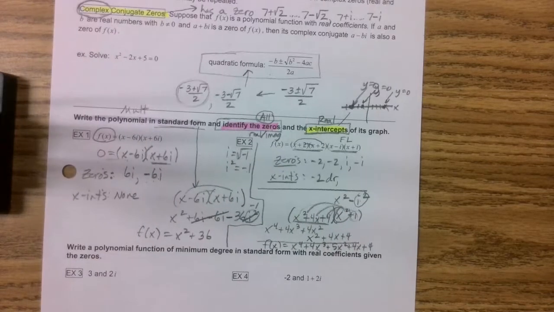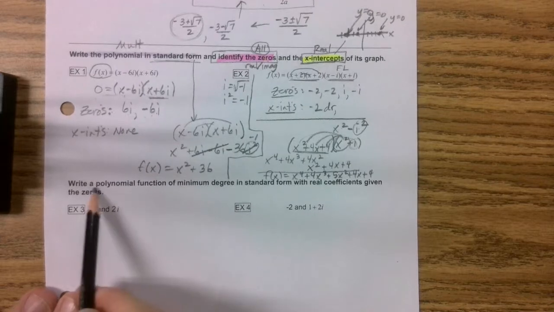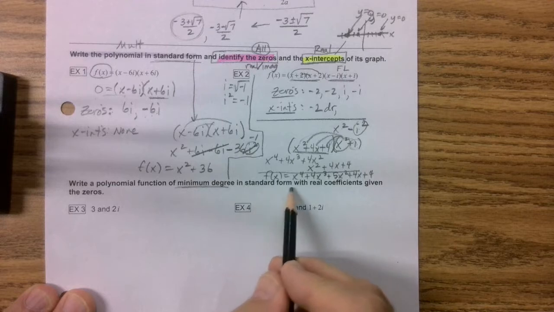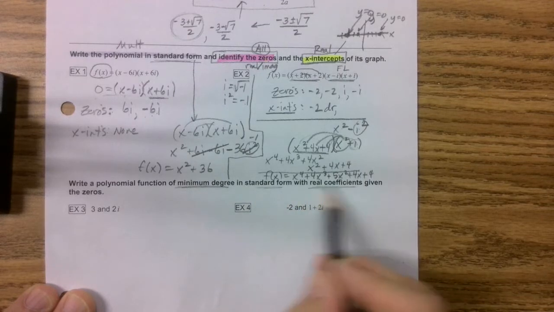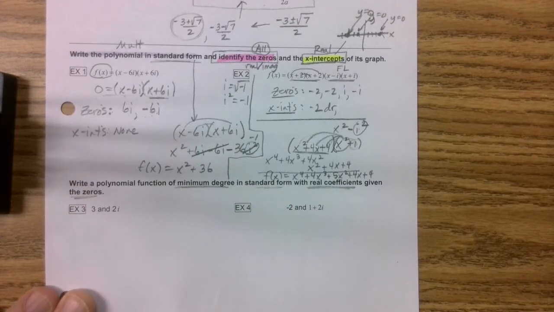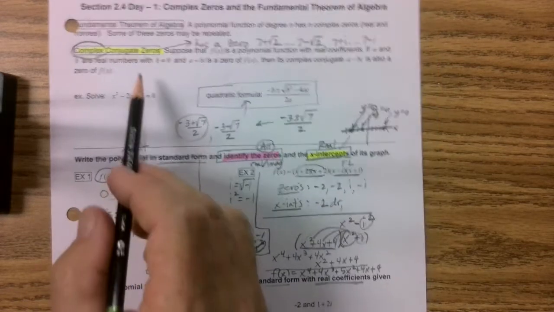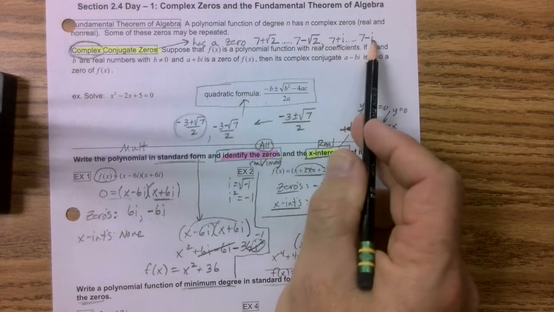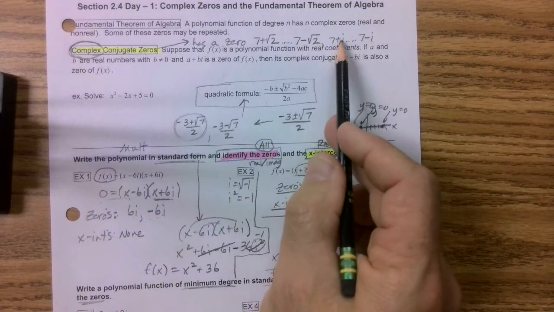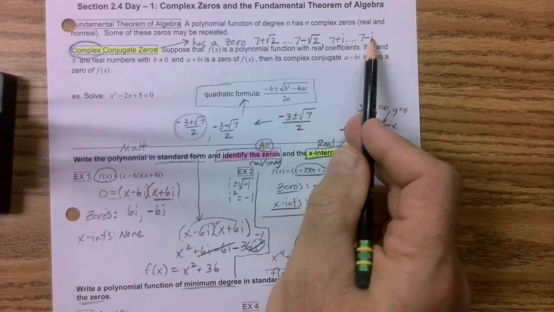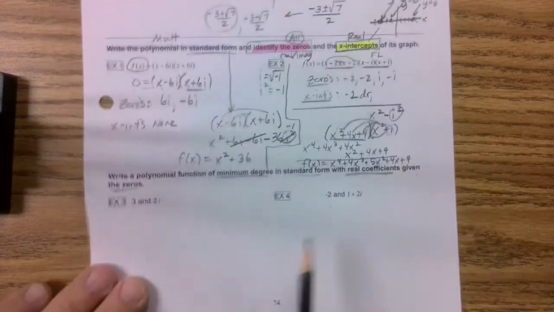All right. This next one says, write a polynomial function of minimum degree in standard form with real coefficients, given the zeros. Well, that's a lot of information. All right, we've got to dumb this down. Now, this is going to be a little bit confusing, but this is where the complex conjugate zeros thing pops up. And I want you to look at this. 7 plus i, we are to assume that 7 minus i is a different zero. That's significant because we're kind of working backwards here.